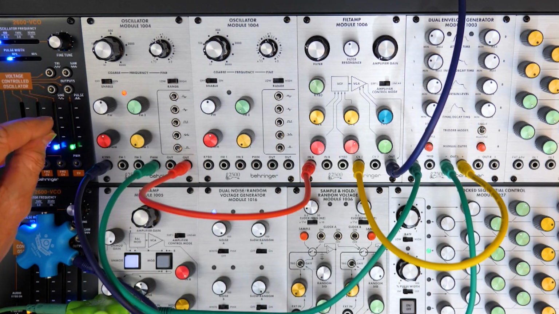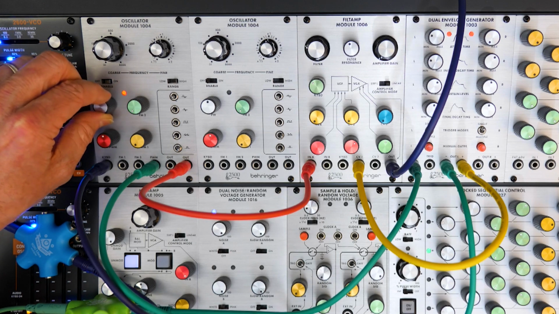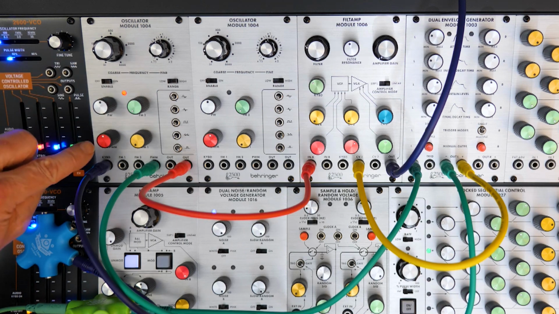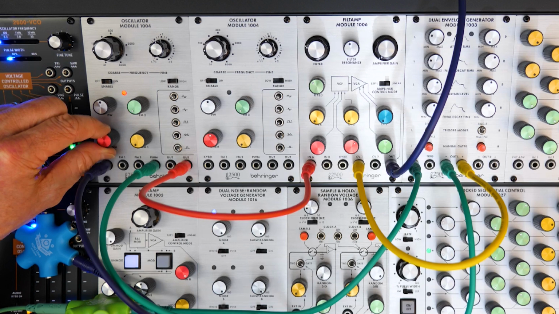Here I press a key. This is setting the width of the pulse, and here this knob determines the intensity of the pulse width modulation.